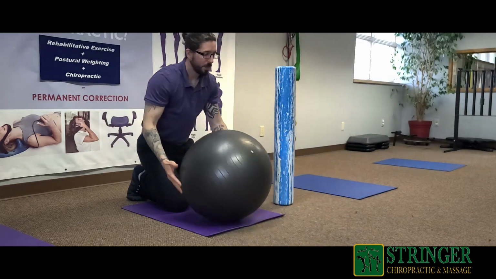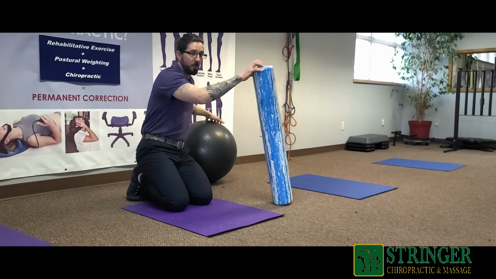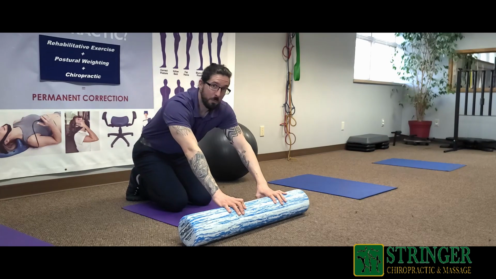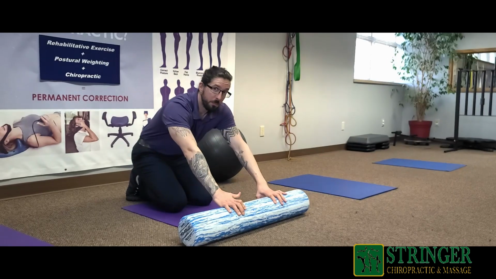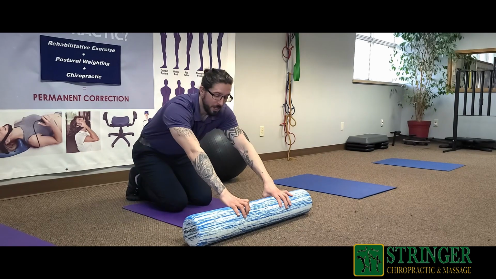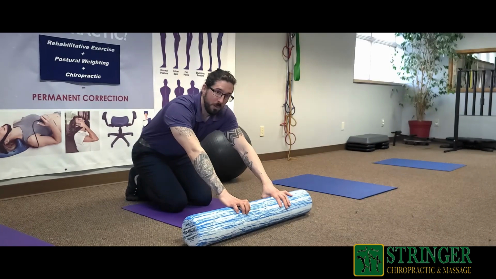To perform the same movement with the foam roller, it's going to be fairly similar. Keep in mind that the foam roller is going to be a lot more difficult to perform the movement as opposed to the Swiss ball because you're closer to the ground. This will also give you a little bit better abdominal activation.